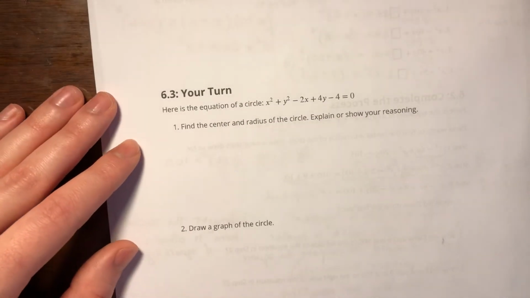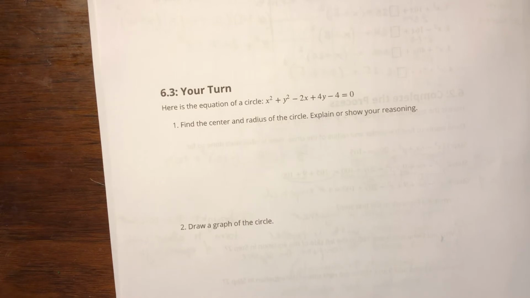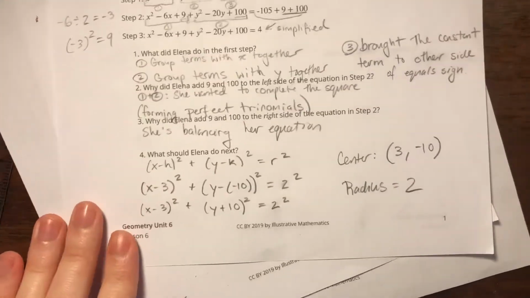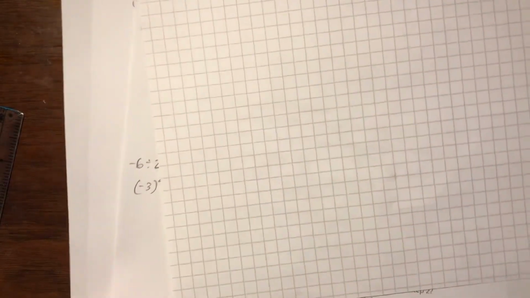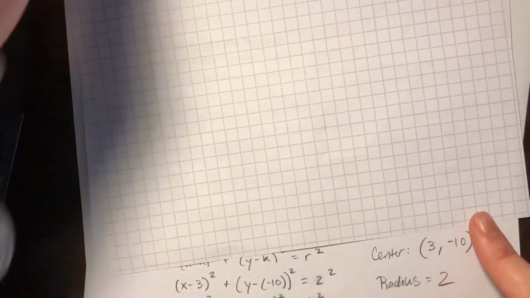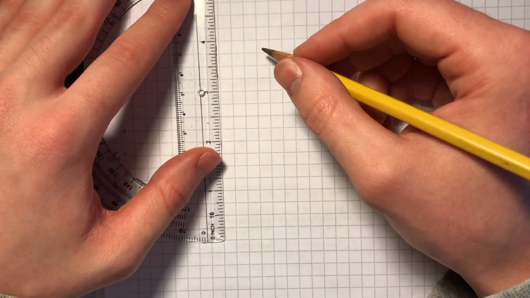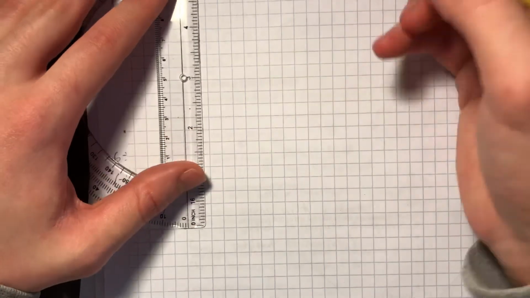All right, draw a graph of the circle. All right, sure. Quickly, I'm going to make a graph. Let's see, what are the dimensions here? Center 3, -10, radius 2. Since it's so far down on the y-axis here, I'm not going to draw the whole 4 planes. I know it's going to be in quadrant 4, and it'll actually just be in quadrant 4.